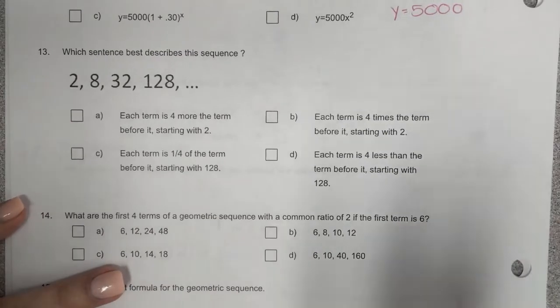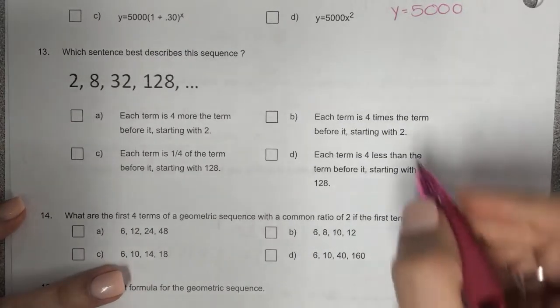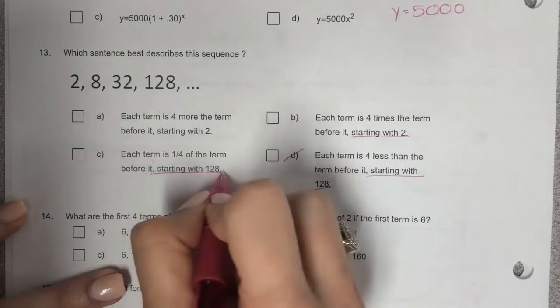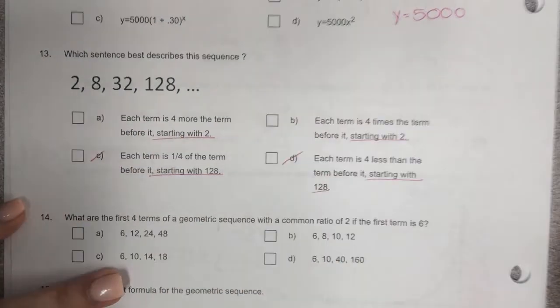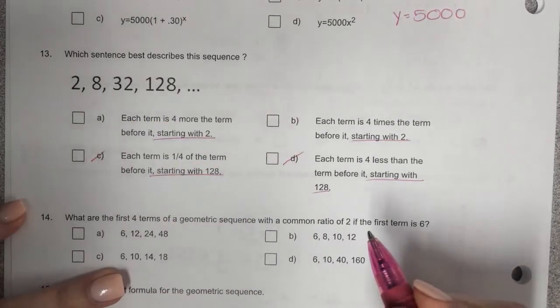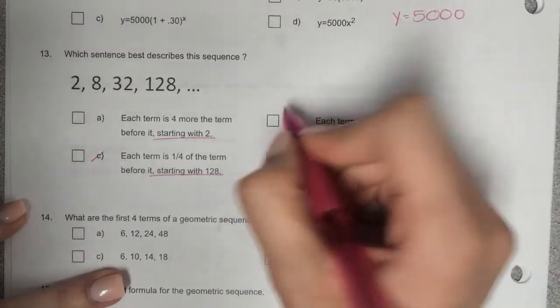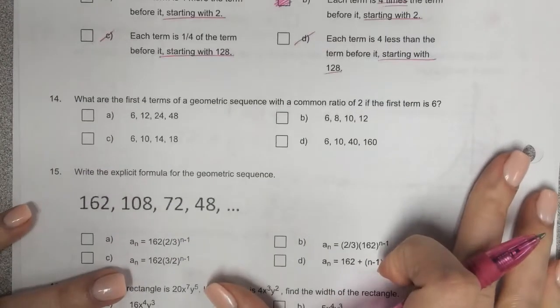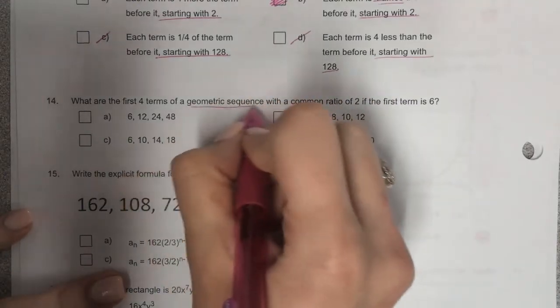Which sentence best describes this sequence? So we know it's starting with 2. Okay? And then is it 4 more, meaning is it adding 4 each time? No, it's 4 times the term. So here B.